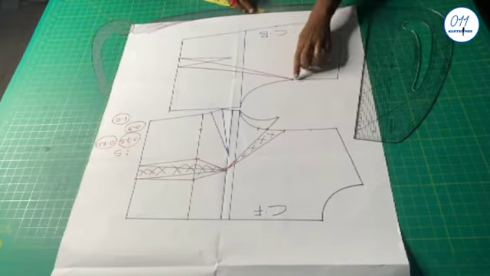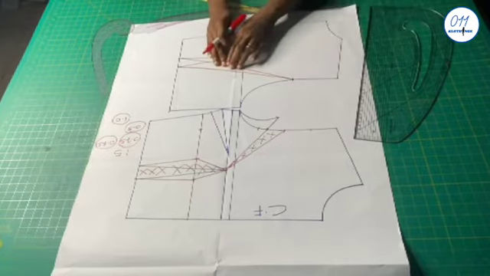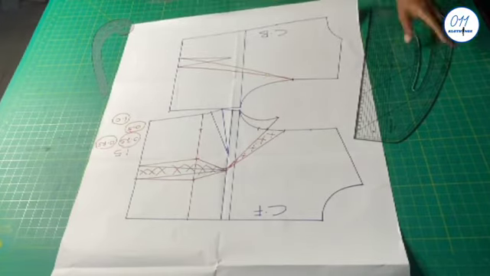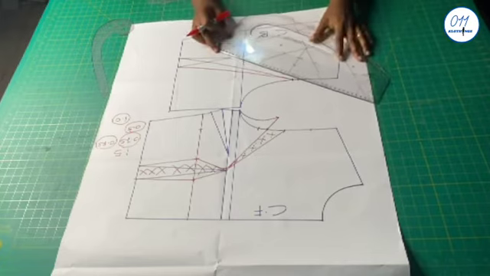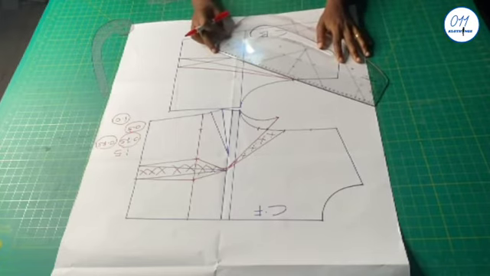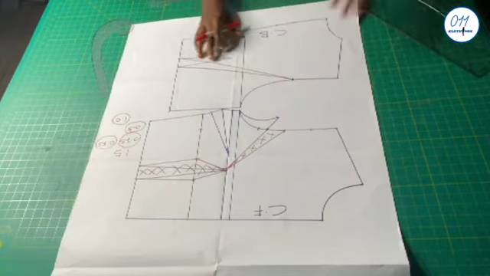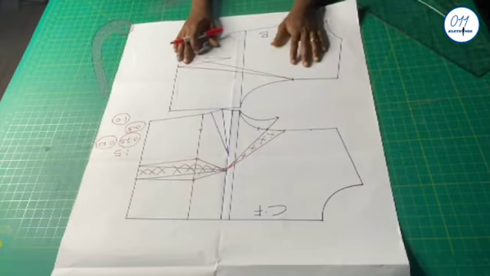Some people will go ahead and connect this point to the tip of the waist dart using a straight edge or a curve. But this may give you an unwanted curve at the back of your outfit.